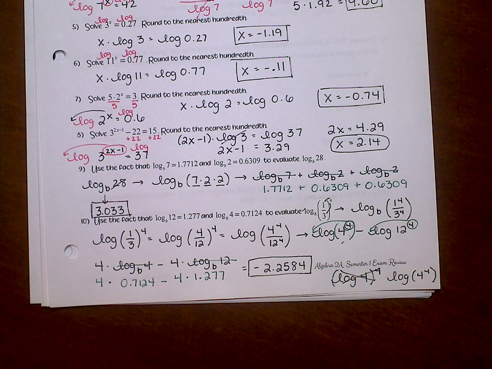Okay, that's a lot of logarithms packed into one video. I'm going to carry on the next page. I'll start a second video so that this one doesn't get too terribly long, and we will continue working with logs and powers.